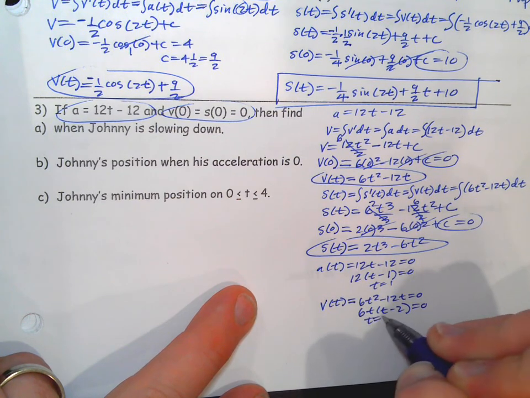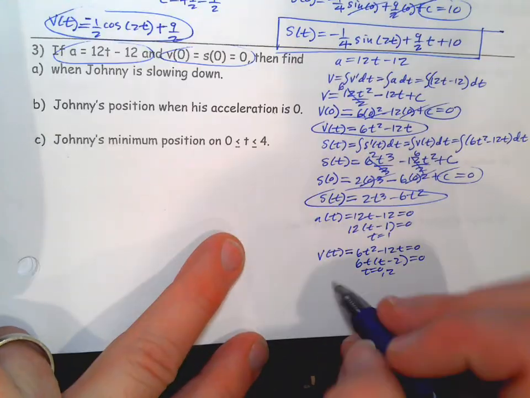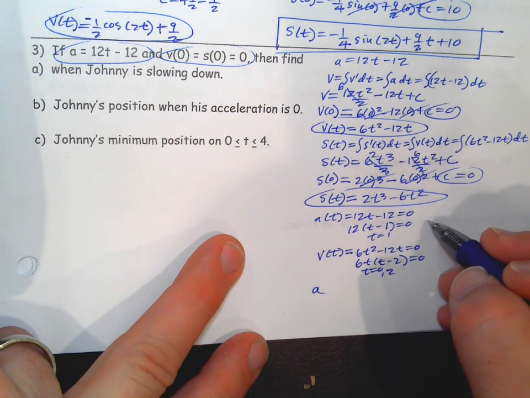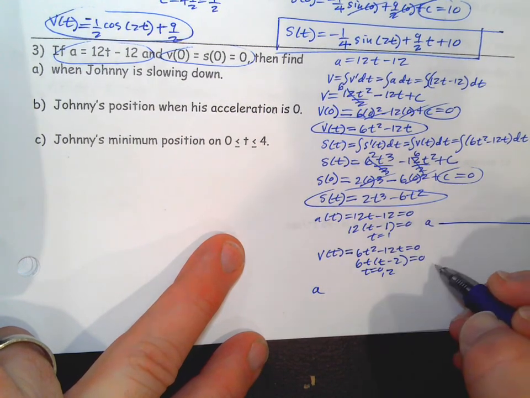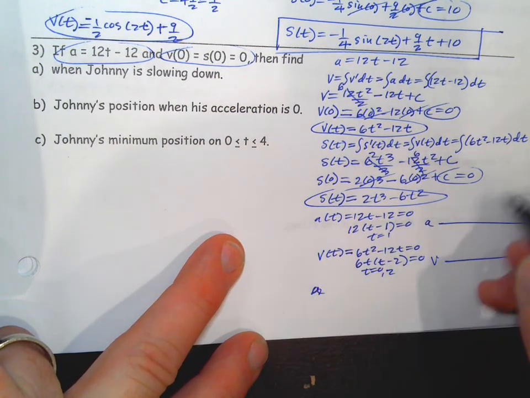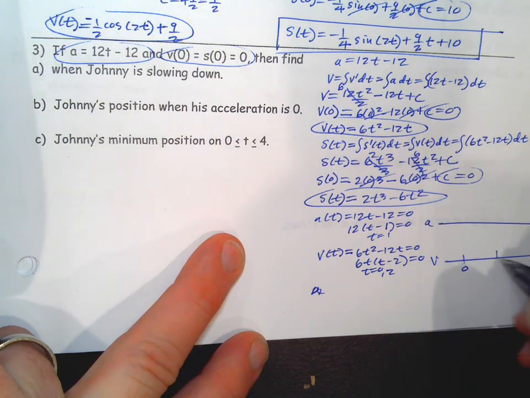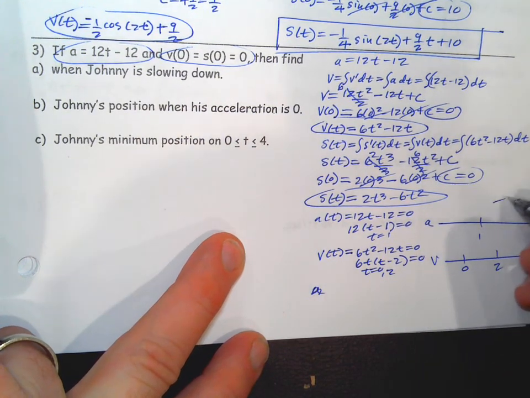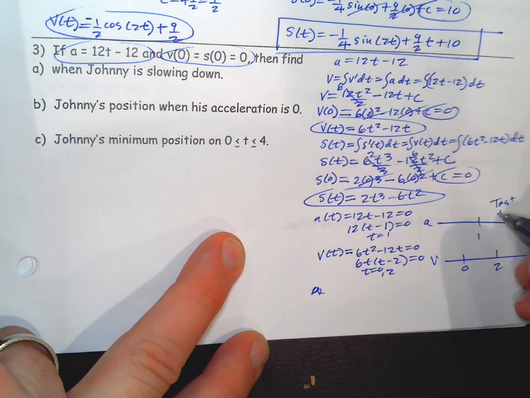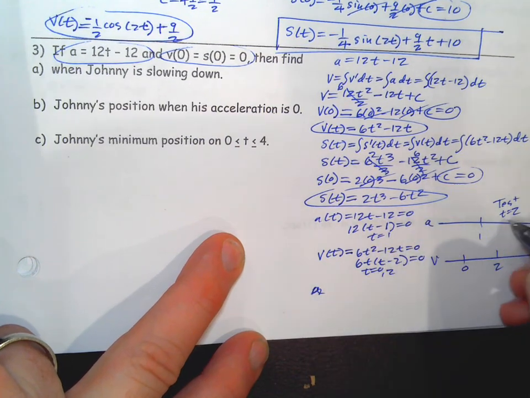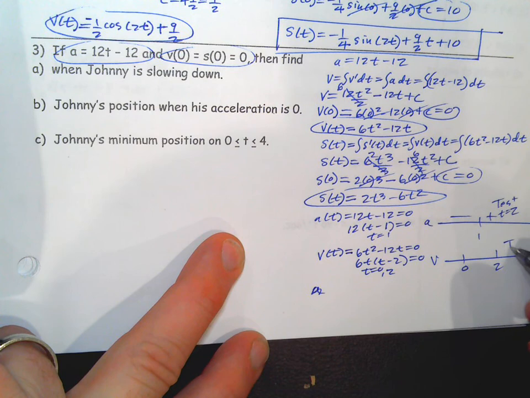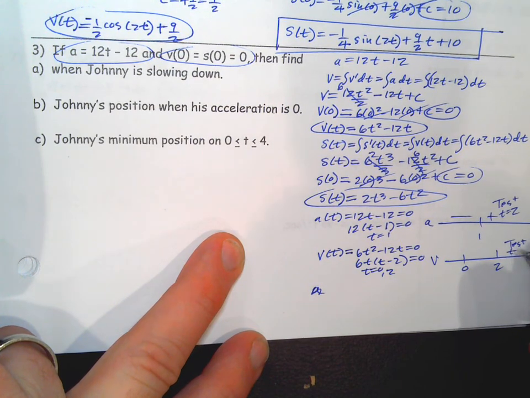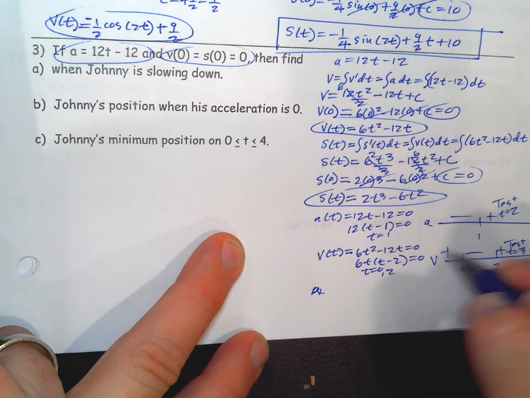You get 0 and 2. So I'm going to do a line check for acceleration. I could do it over here, I guess, and velocity right here. So we're going to do 0, 2. I'm going to do 1. I'm going to test a point. T equals 2 is going to be positive, negative. Test a point here, t equals 3. Positive, negative, positive.